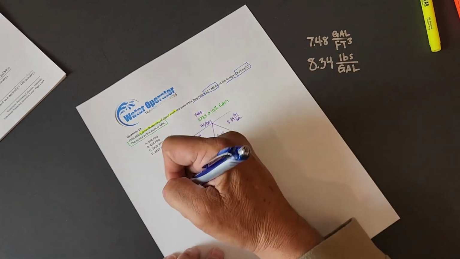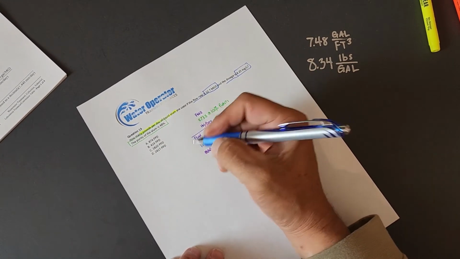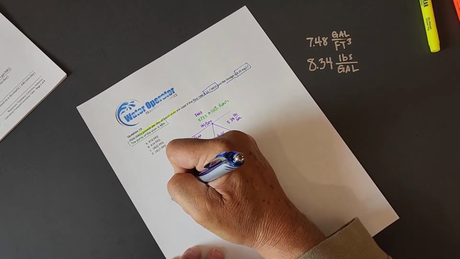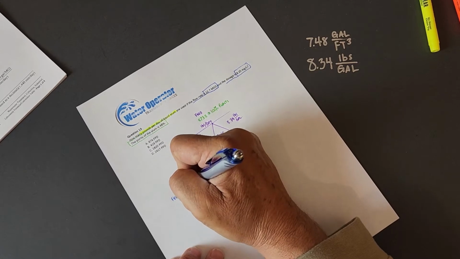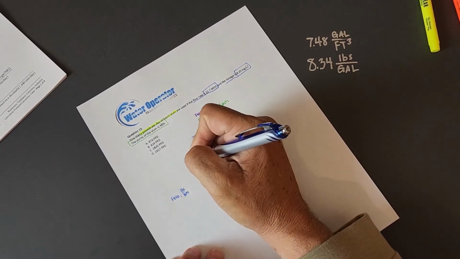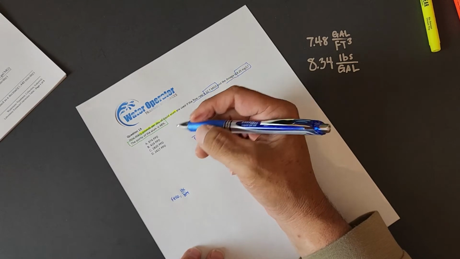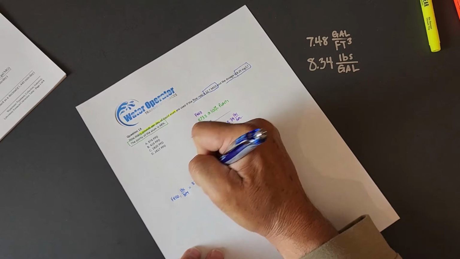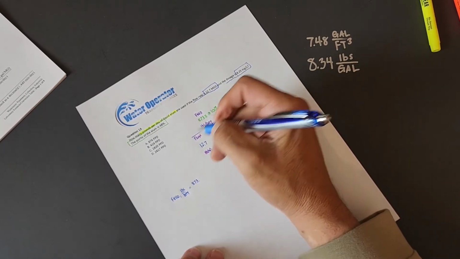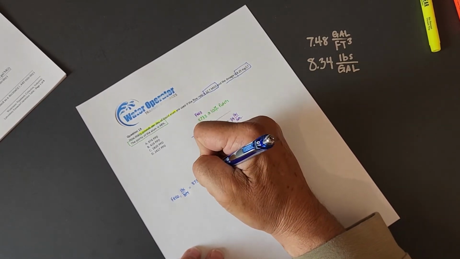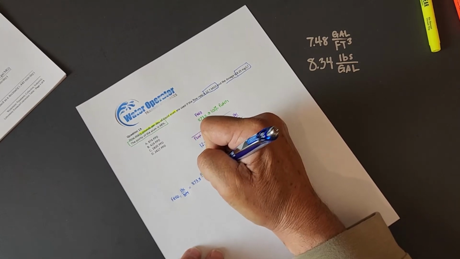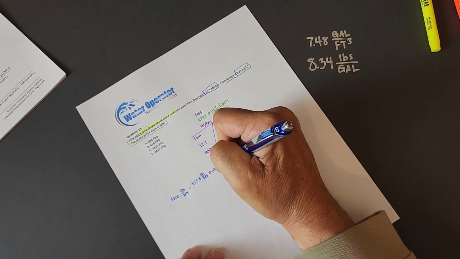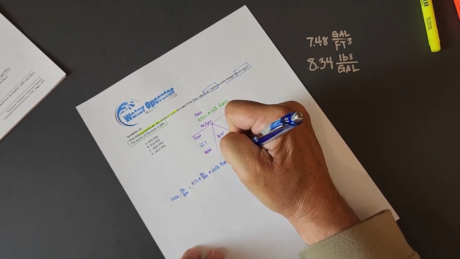So we want the feed in pounds per day. The feed in pounds per day equals 873.8 pounds per day at 100% purity.